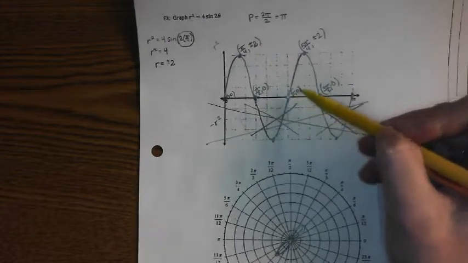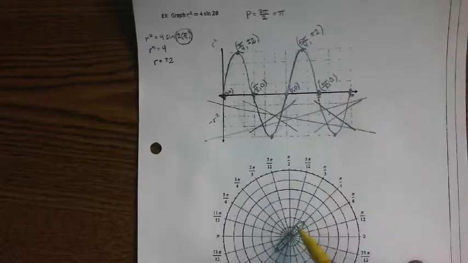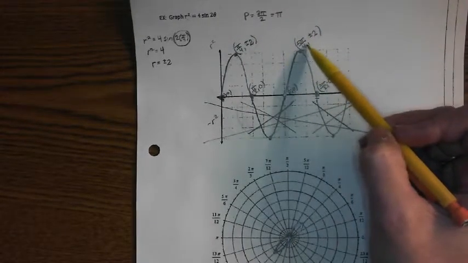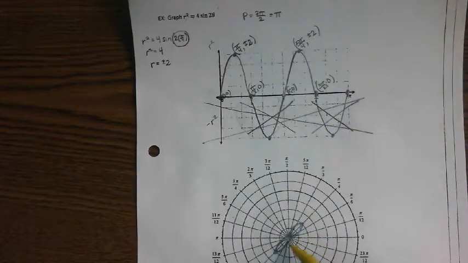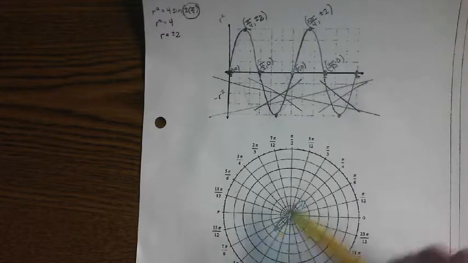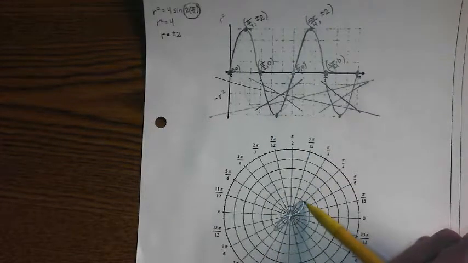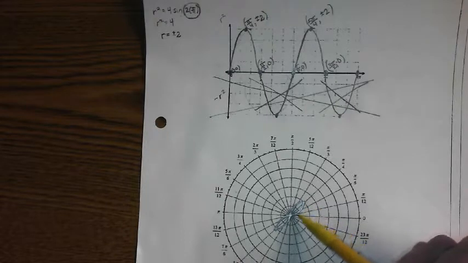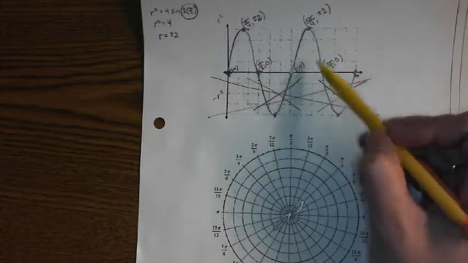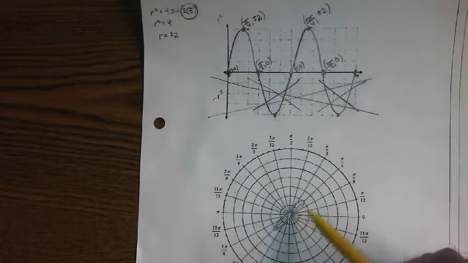So if we jump now to here, we're going to pick up at the pole again, and we head off towards 5 pi over 4 with a positive 2, which we already have. And a 5 pi over 4 with a negative 2, we already have. Not 5 pi over 2, 5 pi over 4, sorry. So this section of the graph really is just going to retrace this section anyway. Yes?